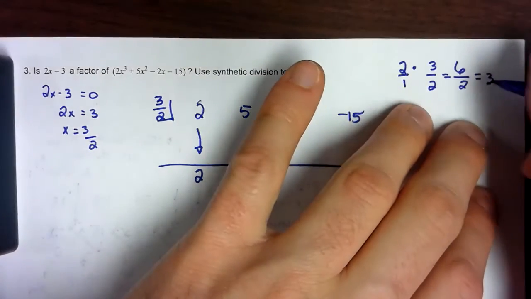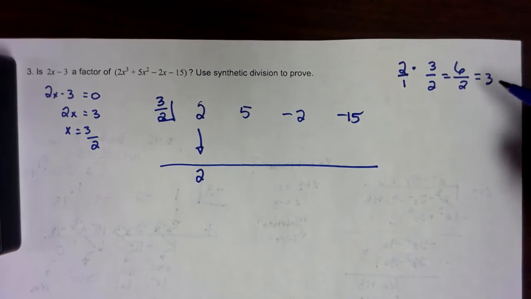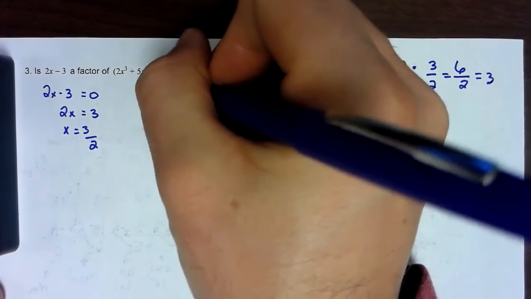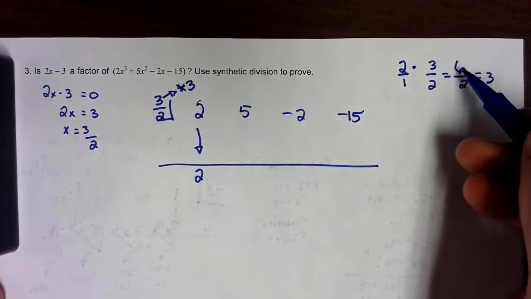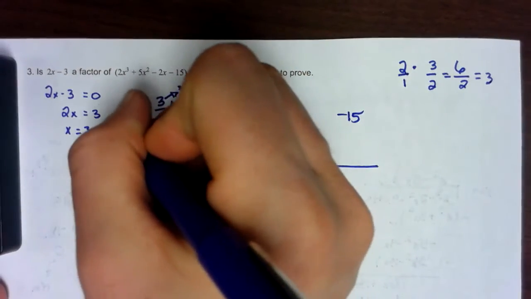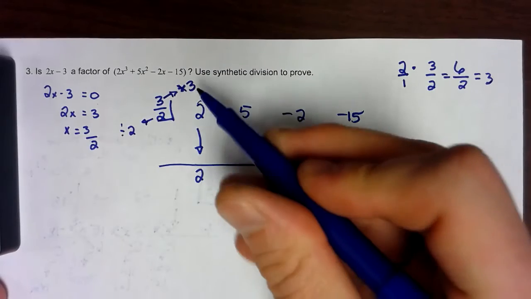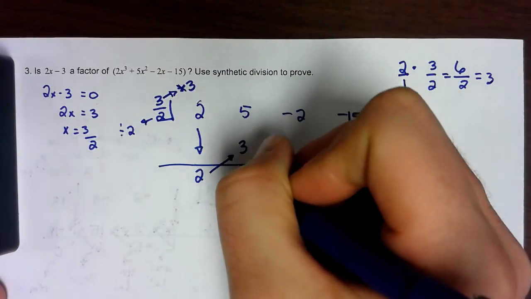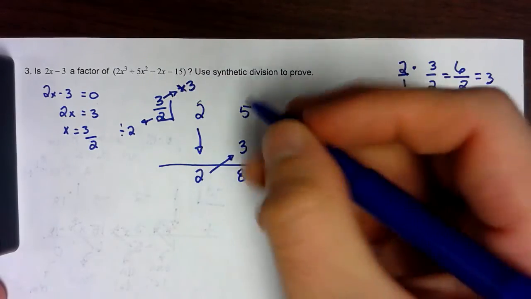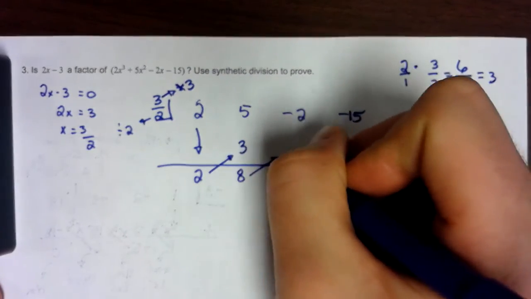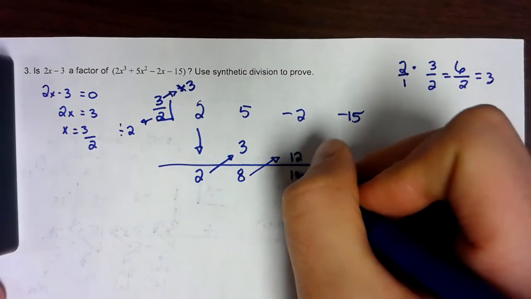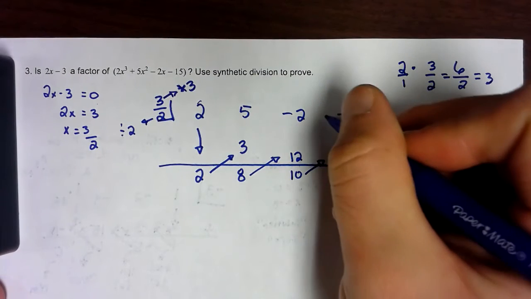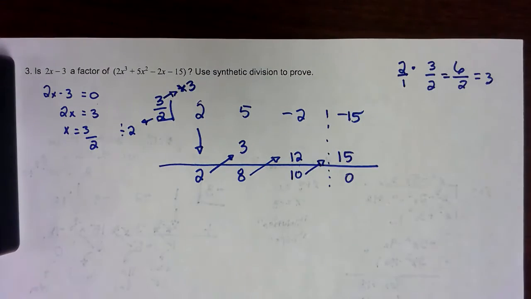Okay, so remember, all fractions are just division problems. So how can I get 3 without having to show any work? Really, what we're doing is we are multiplying by the top number, right? 2 times 3, that's how we got 6. And then dividing by the bottom number. So 2 times 3 is 6, divided by 2 is 3. 5 plus 3 is 8, and we're going to start all over. 8 times 3 is 24, divided by 2 is 12. -2 plus 12 is 10. 10 times 3 is 30. 30 divided by 2 is 15, giving us a remainder of 0, which is great.